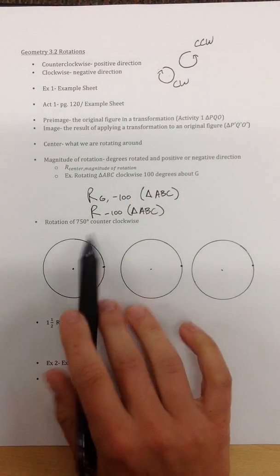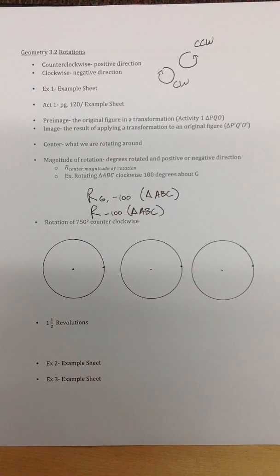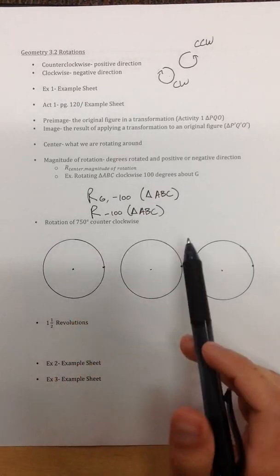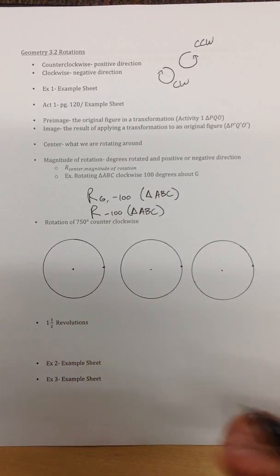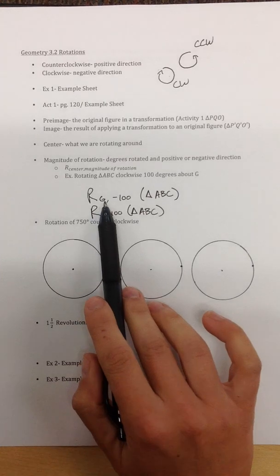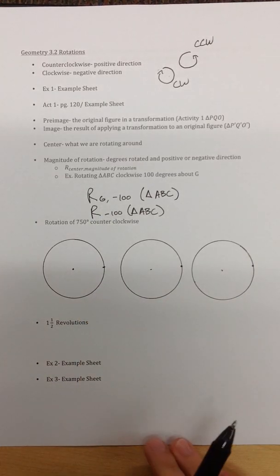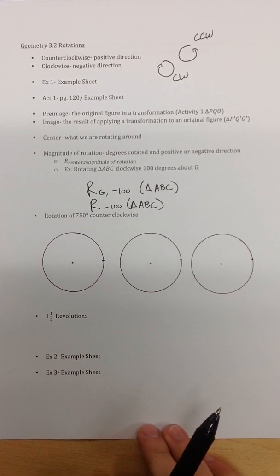I would say that it's probably more common to not have the center point there because usually there's only like one point that you can actually rotate around in the picture. But sometimes they do have it like that. Either way is fine. This one's a little bit more specific, but it really doesn't matter too much.